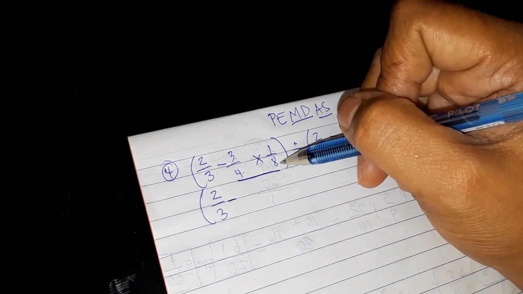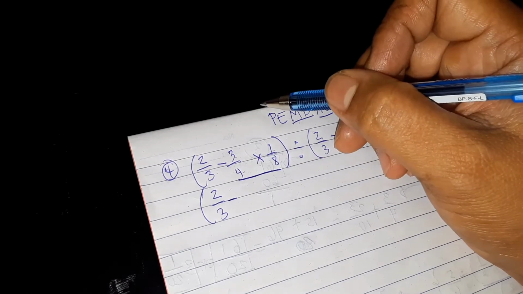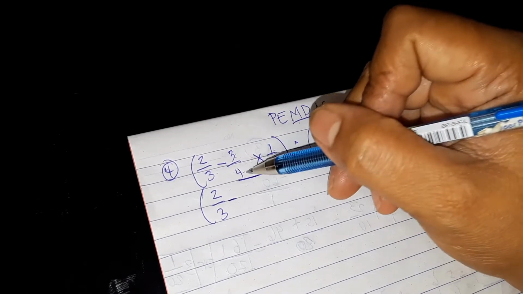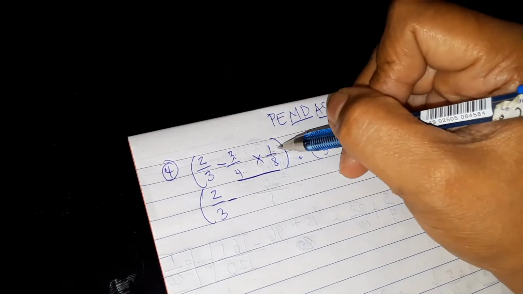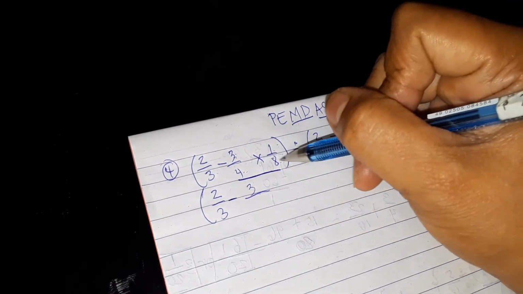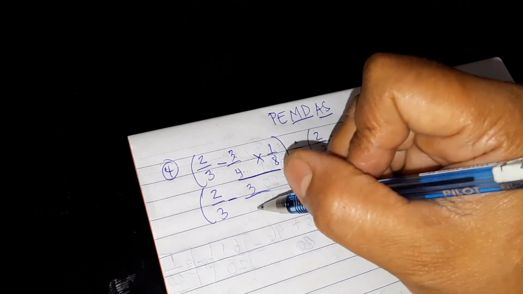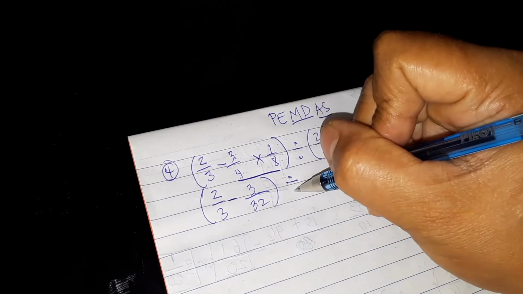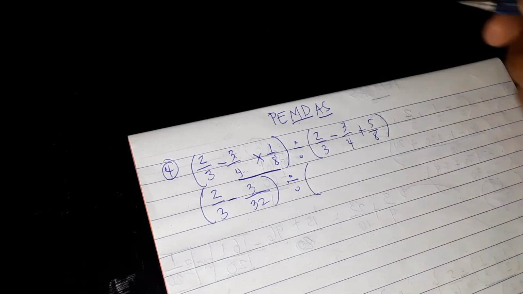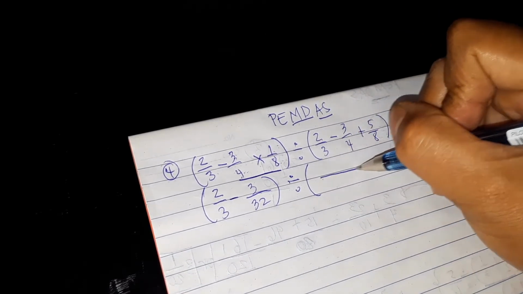We can do cancellation if there is a number that can be cancelled, but I think there's no number that can be cancelled. So we have 3 times 1, 3. 8 times 4, we have 32. Next, divided by. So in here, we can do as 1.